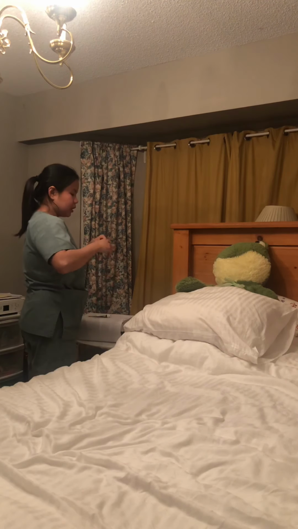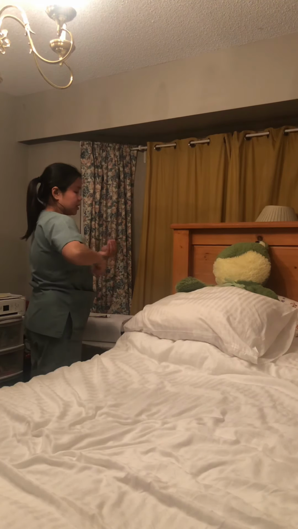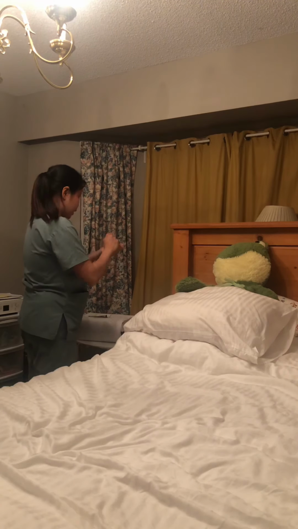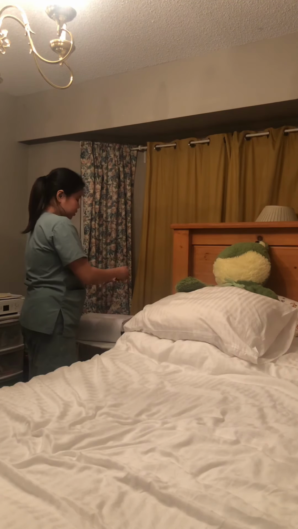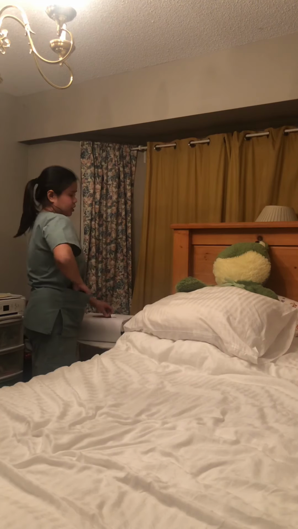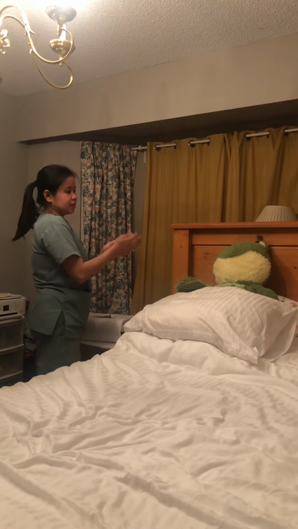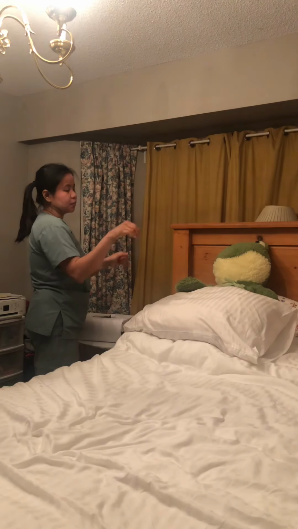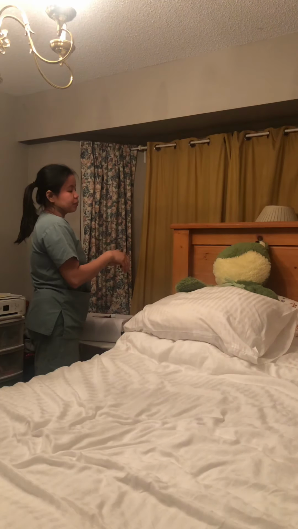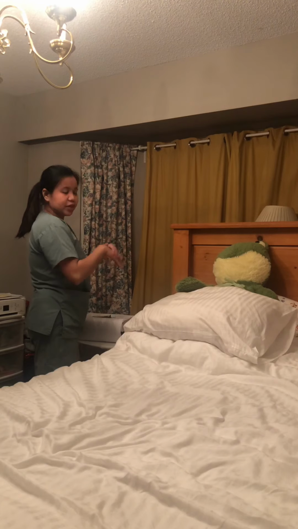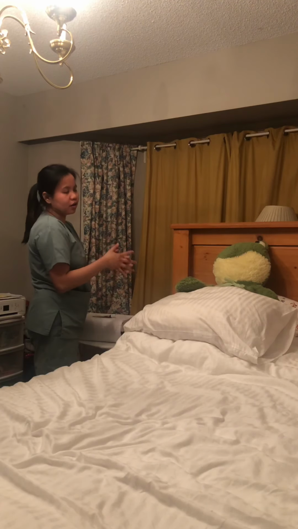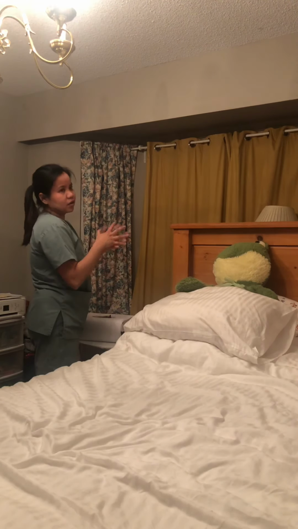Okay, so now that I've applied the medication on the patient, I'm going to proceed to documentation. Before I go for the documentation, I make sure that the client is safe and comfortable. Both rails are up, call bell is within his reach, bed brakes are on, and the bed is in its lowest position.